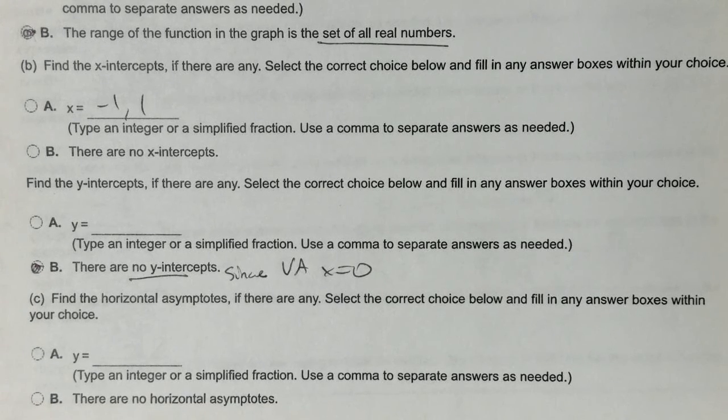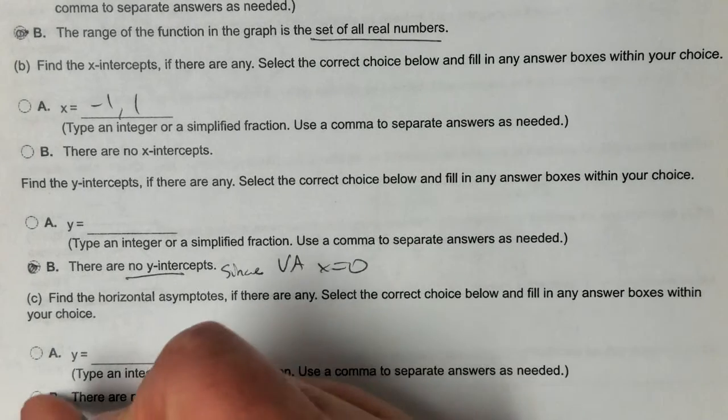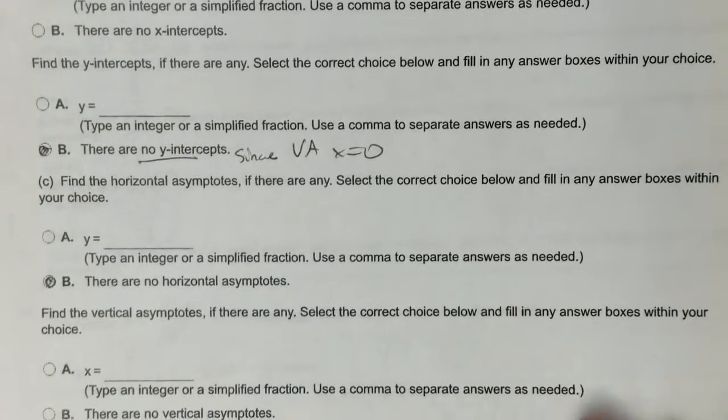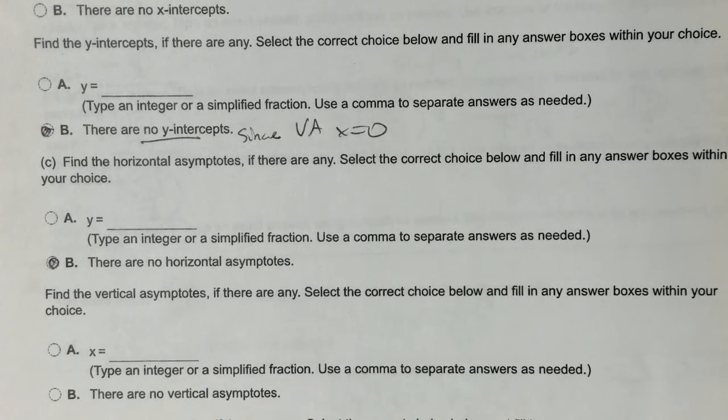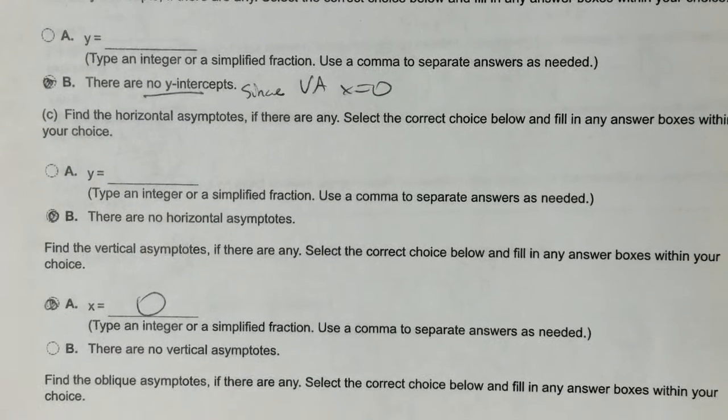The next one's asking about the horizontal asymptote, and there is none. So that's B. The vertical asymptote, as we've said a few times, it's 0.